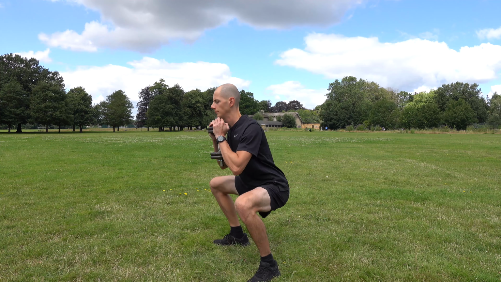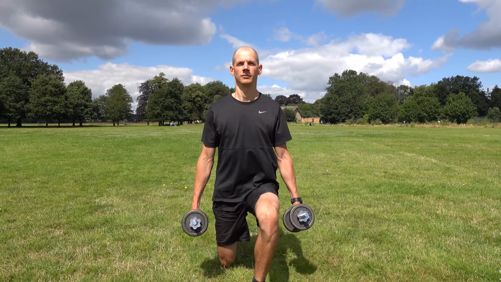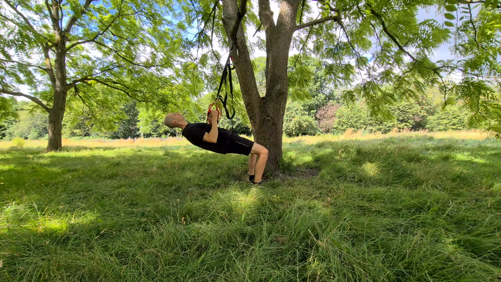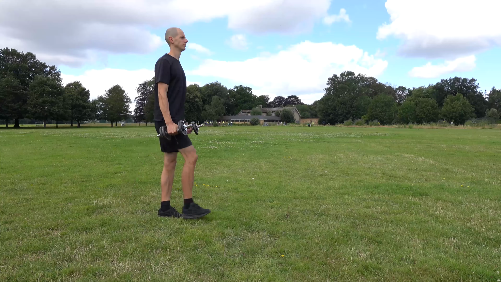Specifically, the movements found in these patterns are squat, hinge, lunge, push, both horizontal and vertical, pull, both horizontal and vertical, and carry. Today's video is going to focus on giving you an exercise for every fundamental movement pattern so that you can find the right exercise for you and your goal.